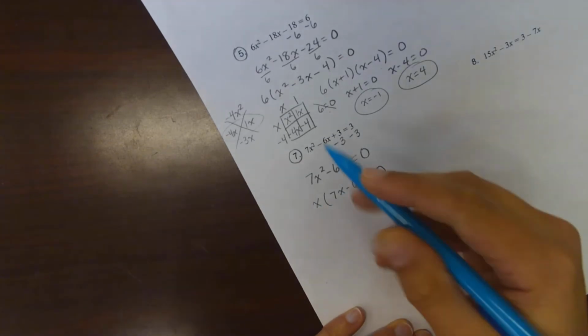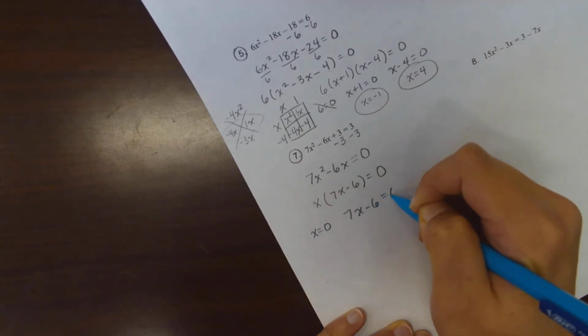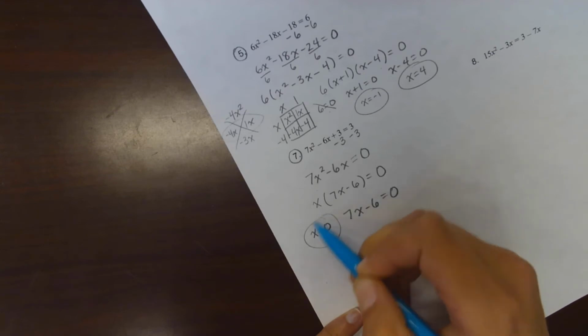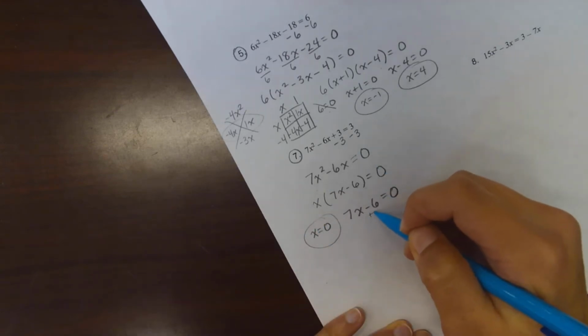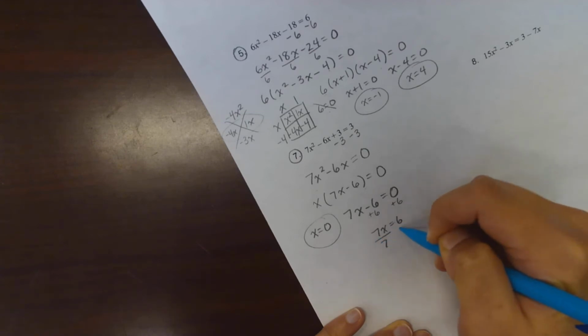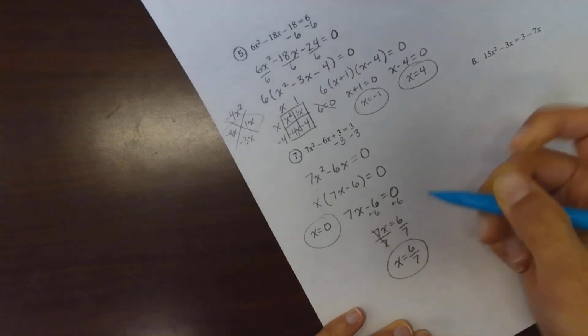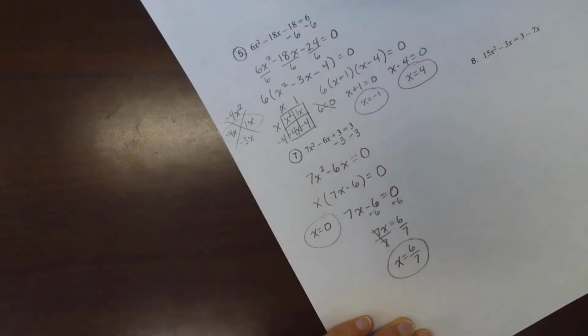So now I'm setting each factor equal to 0. X equals 0 will be one of my solutions, and then here I would add 6 and divide by 7. Okay, and then those two would be my answers here.